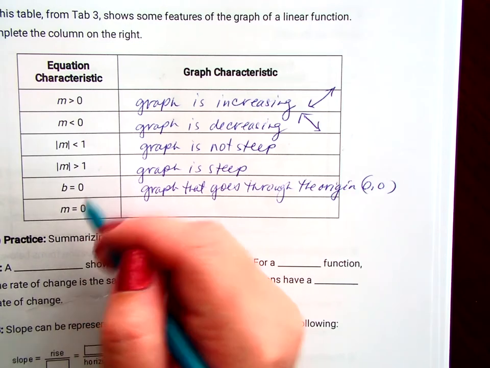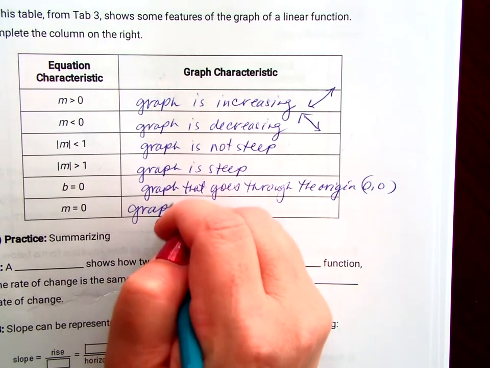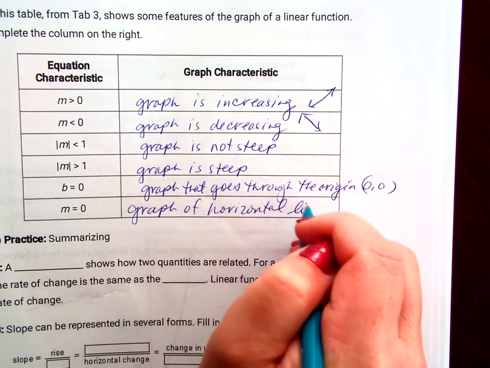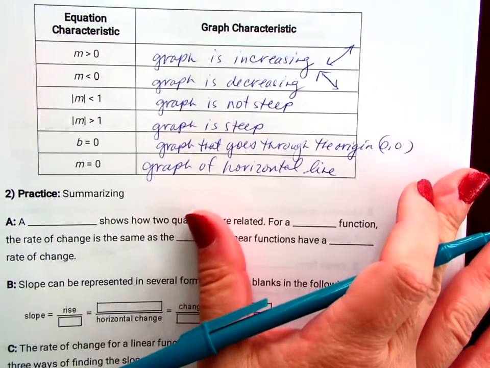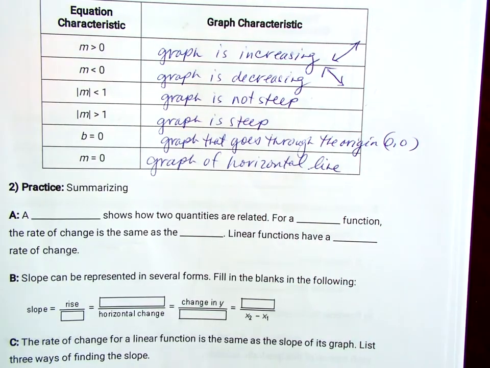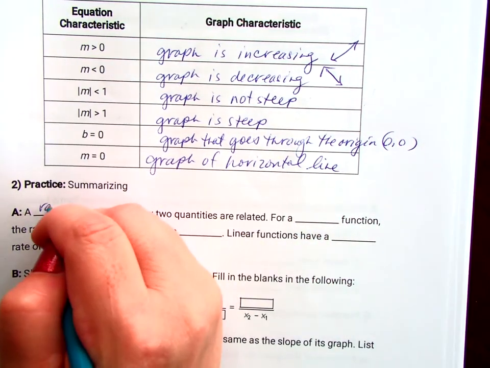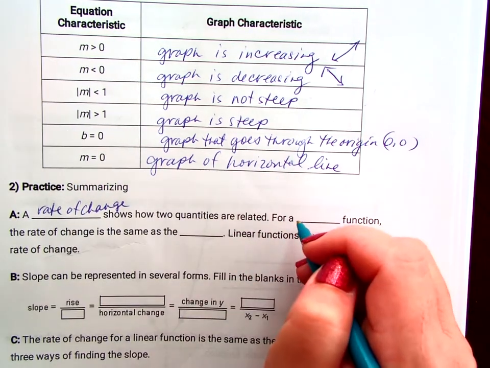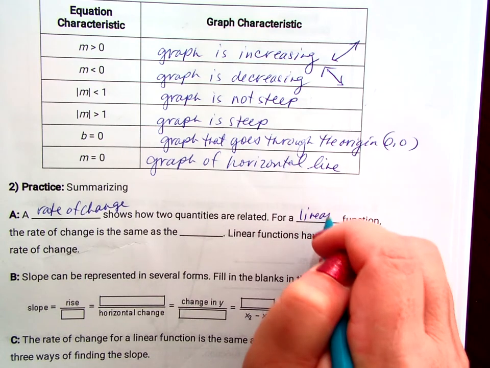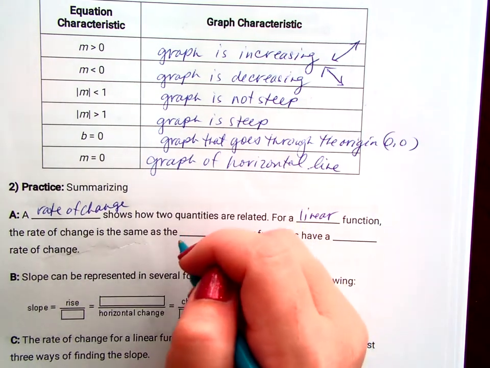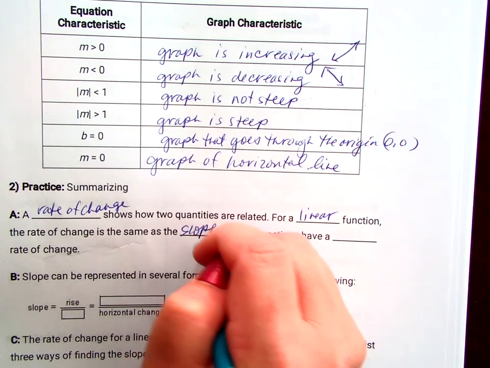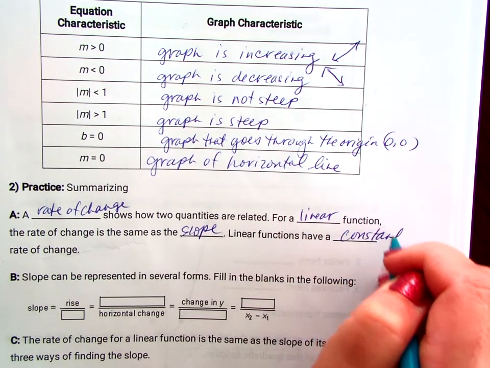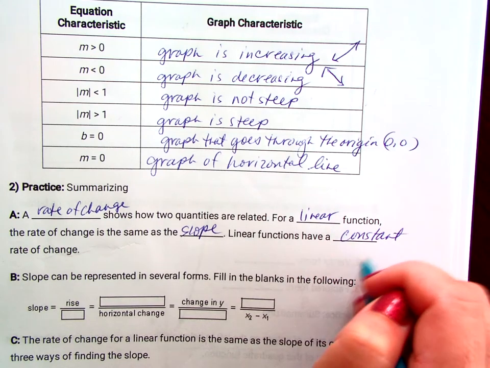And when the slope equaled 0, it was the graph of a horizontal line. So just some key points here before we start looking at these. A rate of change shows how two quantities are related. For a linear function, the rate of change is the same as the slope. Linear functions have a constant rate of change. Constant meaning up and over the same amount.